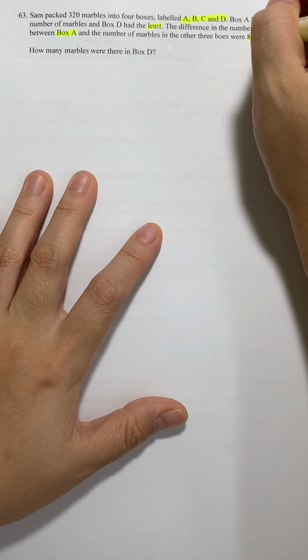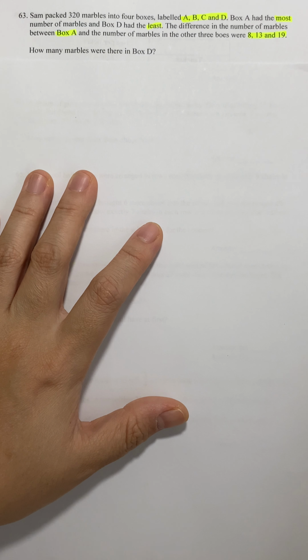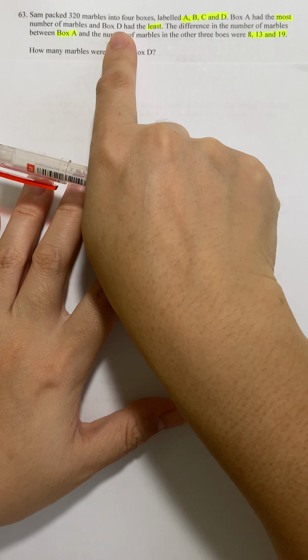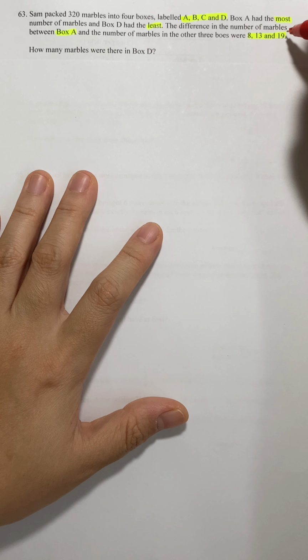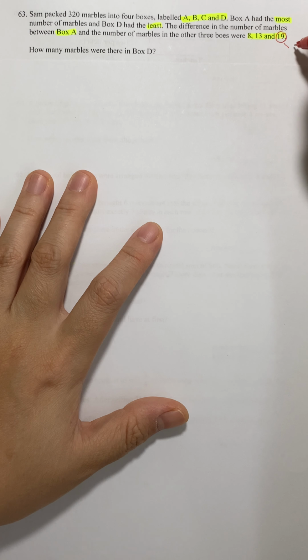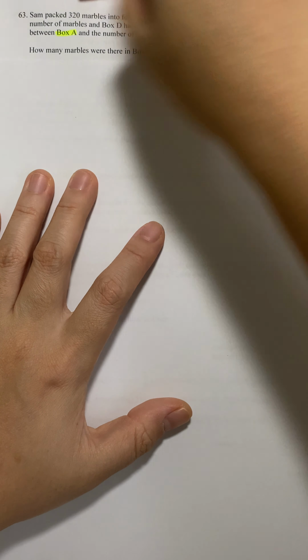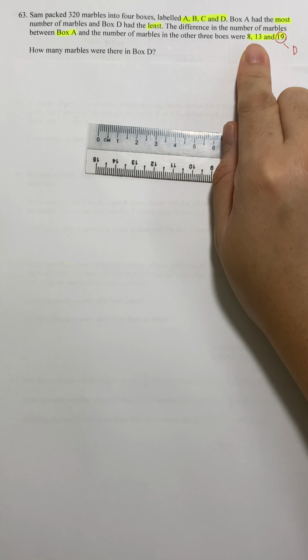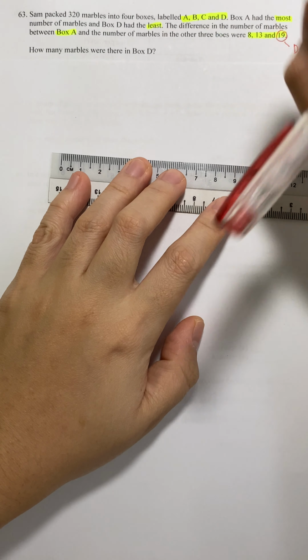8, 13 and 19. So logically, if I know that D is the least, the difference will be the greatest. This will be D's difference. Okay, so I'm going to start to draw. And I know that there's no equal boxes because the differences are all different.